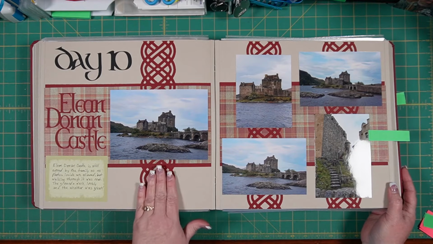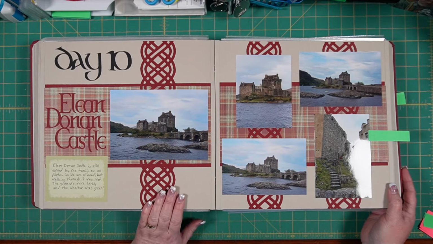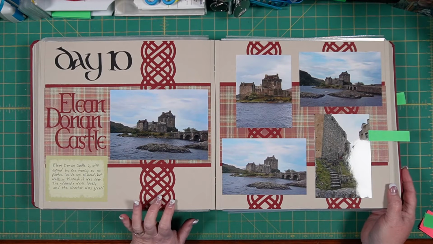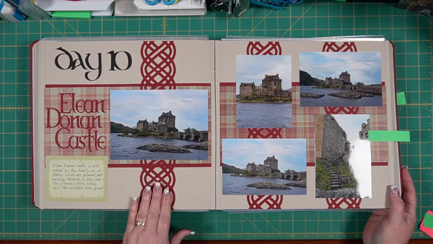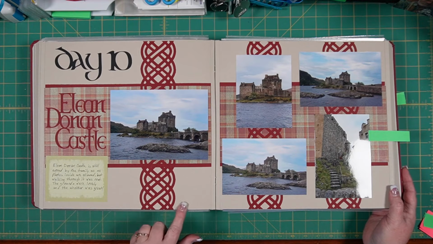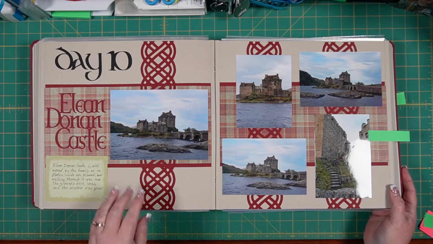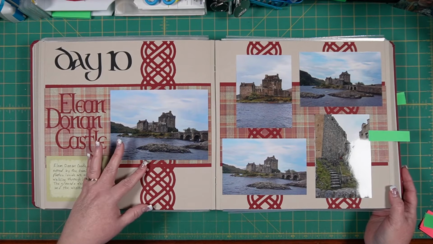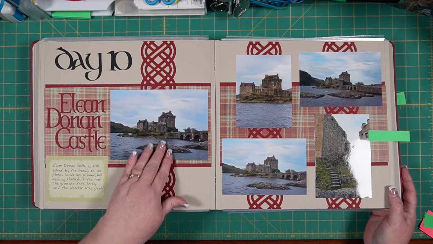And so I was looking for some kind of a Celtic knot that I could use as a braid to create a border. And I found this punch that made a significant border. This is almost 3 inches wide, and not made by Creative Memories, but definitely a fun border punch to have.